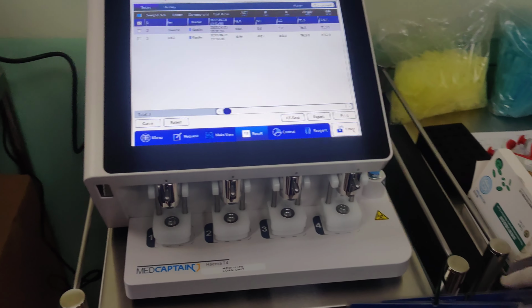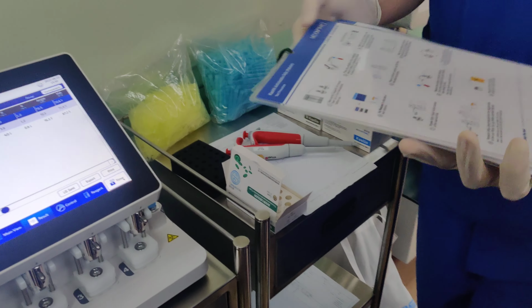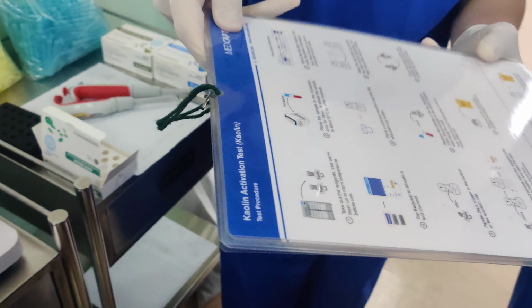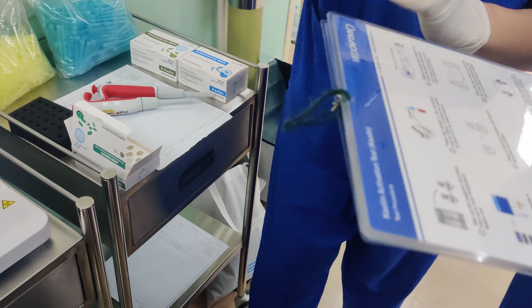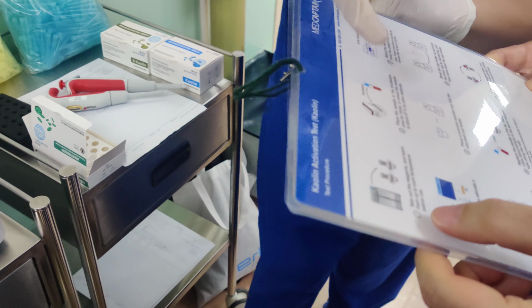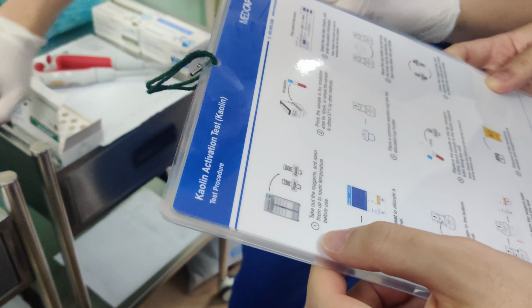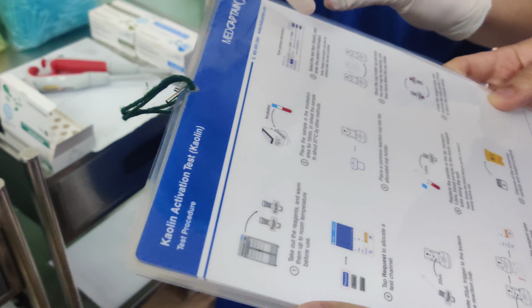Okay, so how to run the test? Actually, the guideline is all here. So kindly hold on to this, then I will guide you on each step, okay? So we are at this step, right? We put in the incubator, right? So next up, request the test.